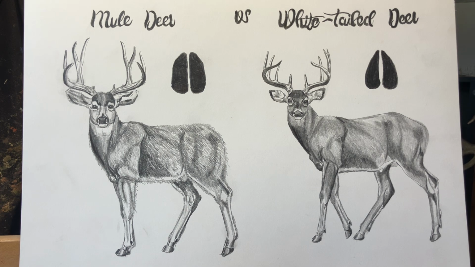You couldn't describe their features to another person, but you just know it, and that's how this will be. Once you look at enough mule deer and enough white-tailed deer, you'll just be able to look right at them, and it'll be second nature to you.